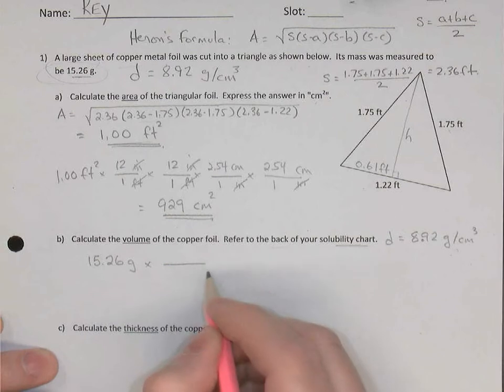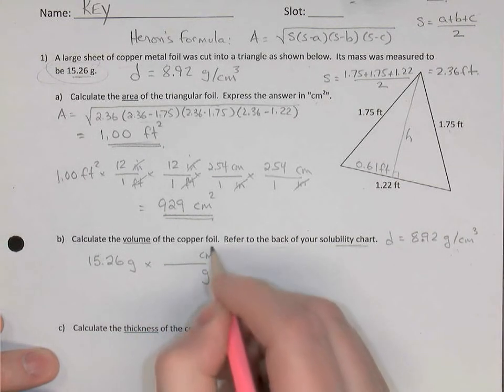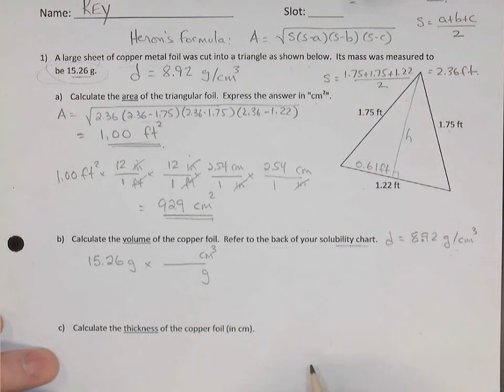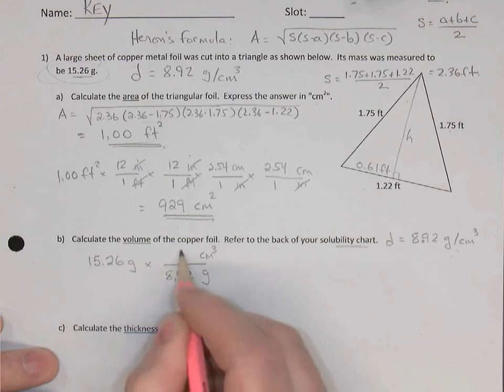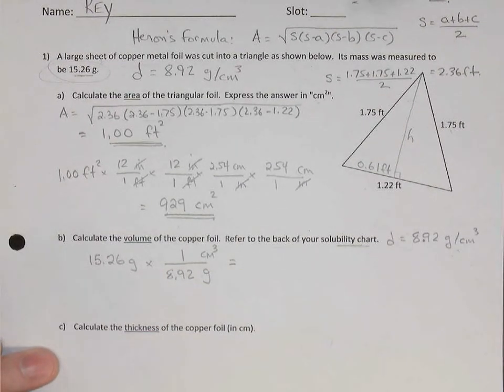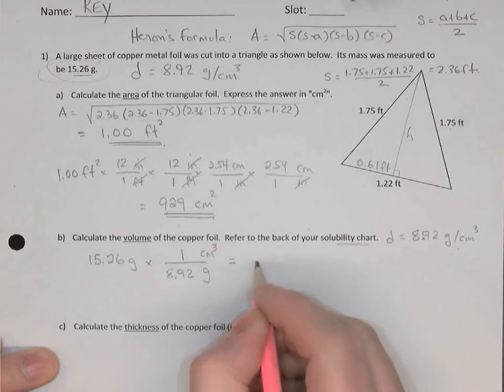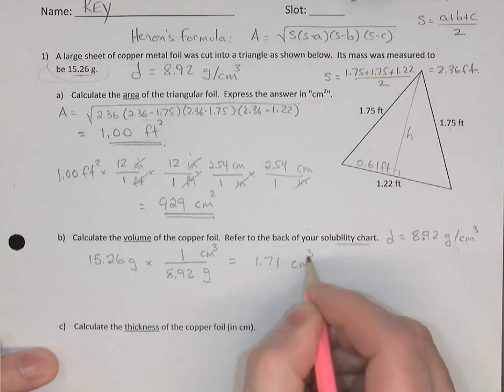We'll set up the unit multiplier using density to get rid of grams and switch to cubic centimeters, the volume. The density was 8.92 grams for every cubic centimeter. So now we can say 15.26 divided by 8.92, 1.71 cubic centimeters.